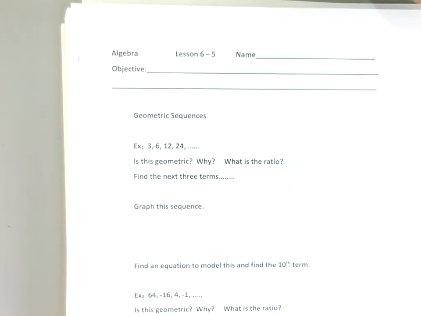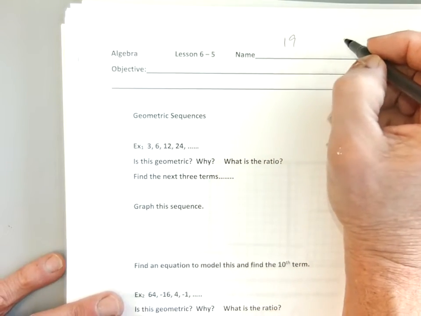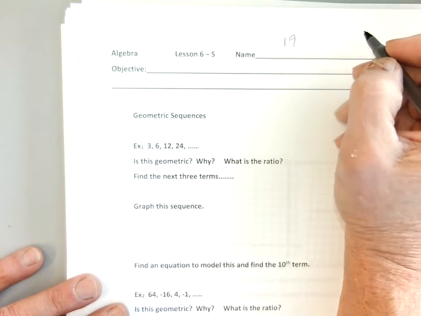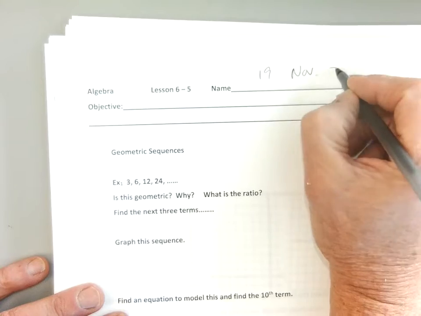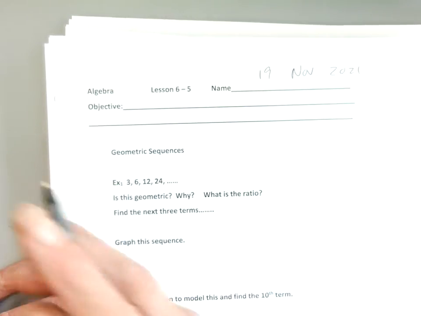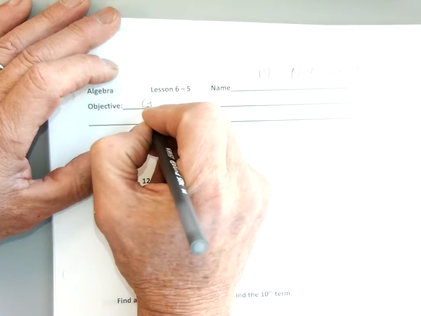Today's date is Diciembre 9. Noviembre. 10 noviembre. Noviembre 2021. See?